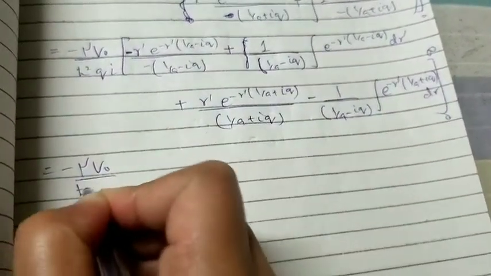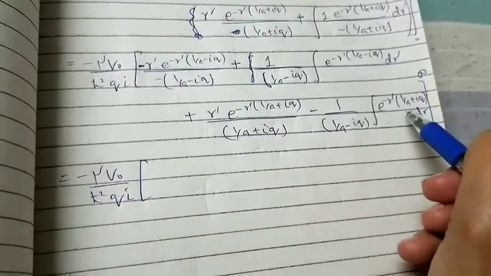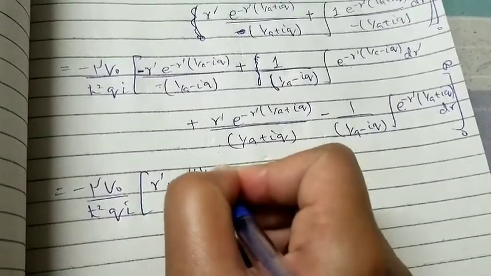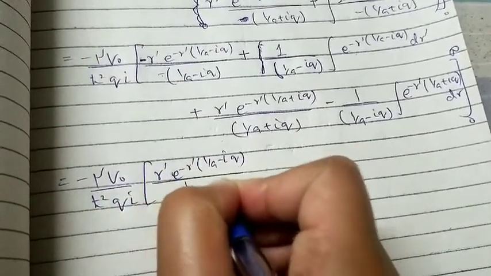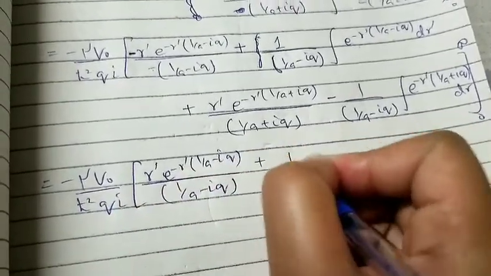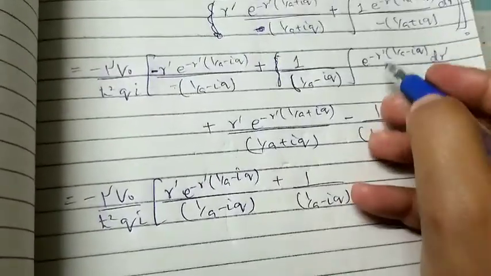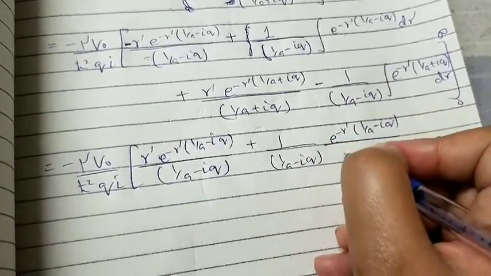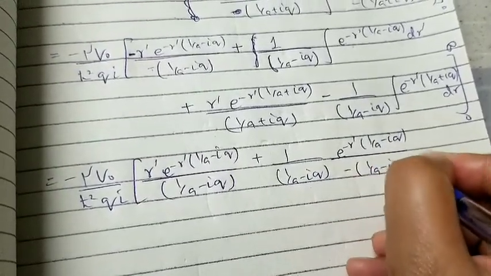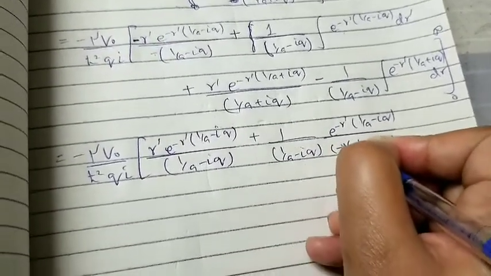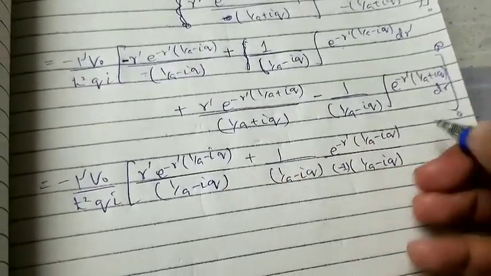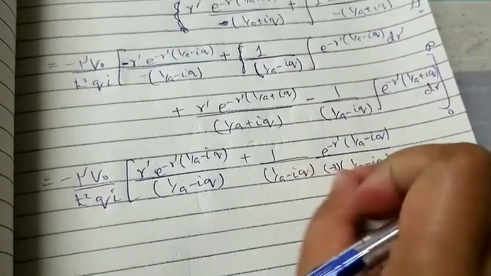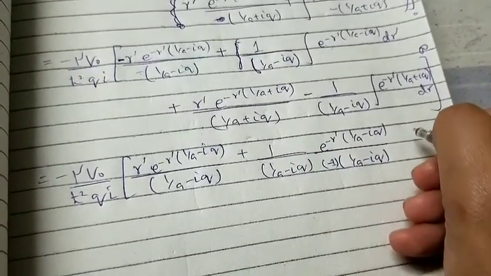And one more integration is left, which is easy. This negative sign cancels out with this and it becomes positive. Here its integration will again be minus r prime, 1 over, and negative of 1 over a minus iota q. I am putting the negative in brackets so that anyone may not confuse it as if they are being subtracted from each other. That is why, to avoid that kind of confusion.